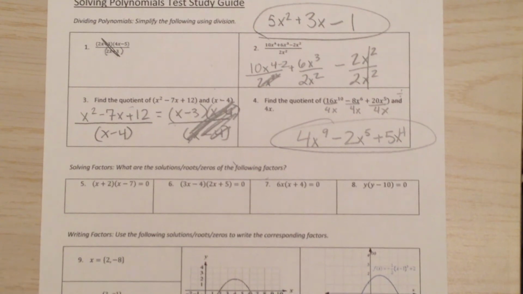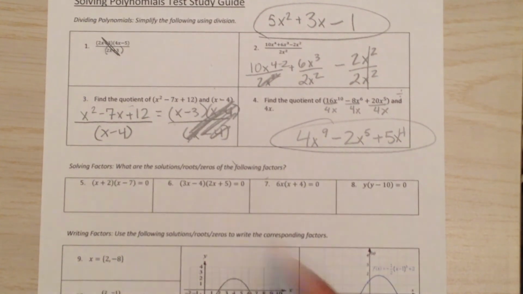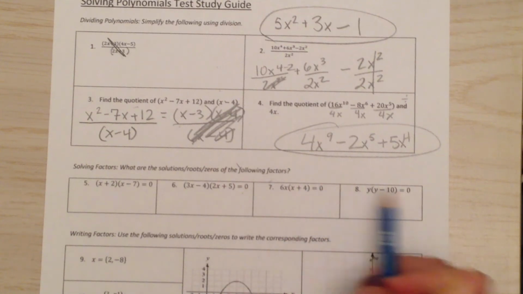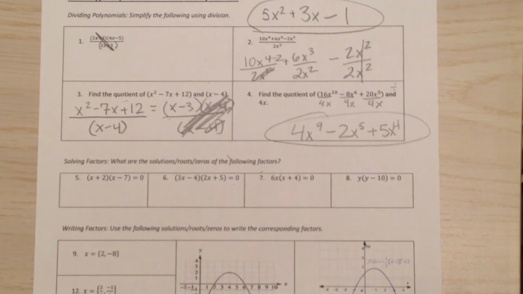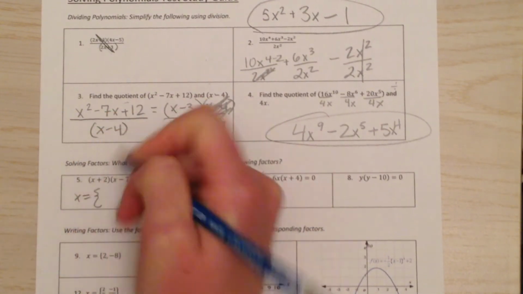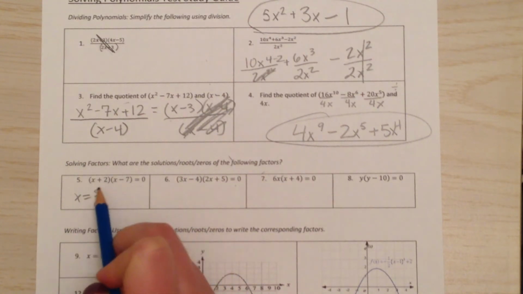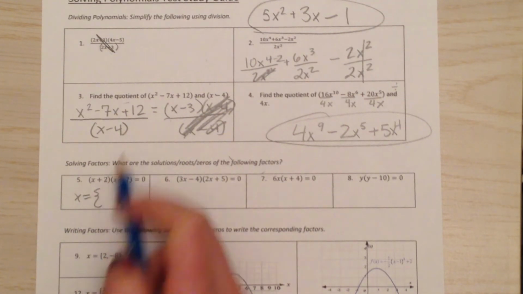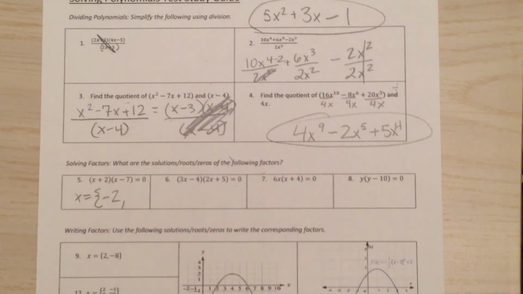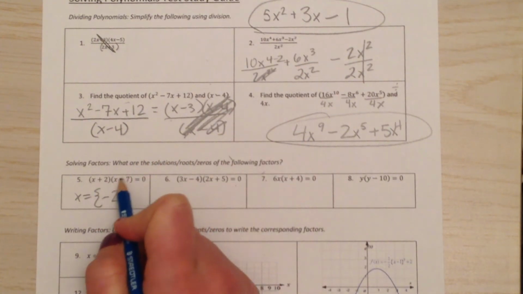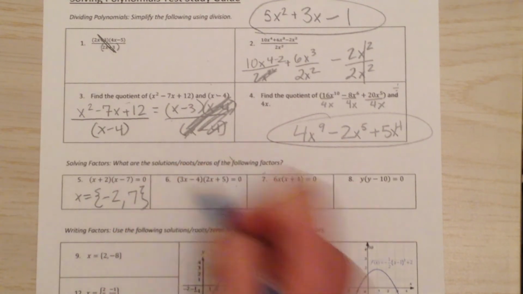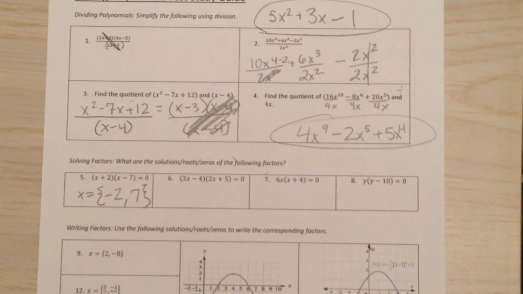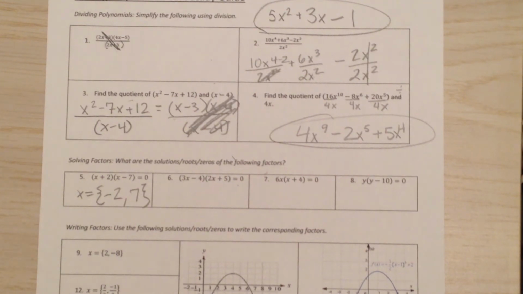The next section says to solve these factors. Now, when it's equal to 0, so make sure this is always equal to 0 before you even start, we have a quick trick to solve. We know what the solutions are. When we look at the factor, all we have to do is switch the sign. So we say, okay, this is positive 2, so my solution is going to be the opposite, negative 2. This one says negative 7 in my factor, so my solution is going to go backwards, and I'm going to say positive 7. So it's always the opposite sign. We use these brackets to just put them all in, saying these are all the solutions to this problem.